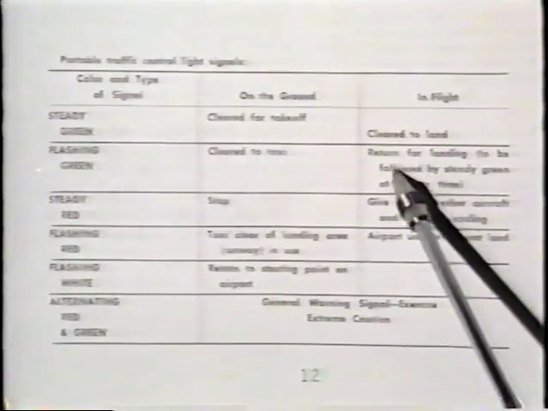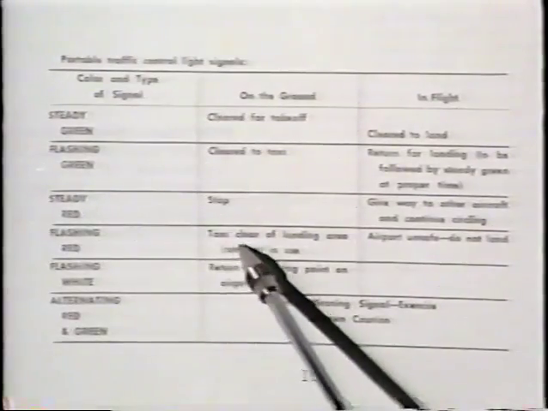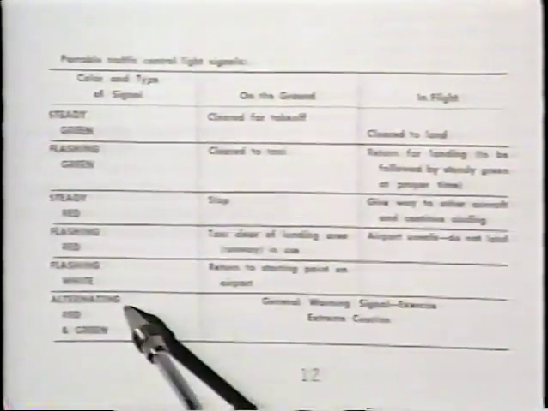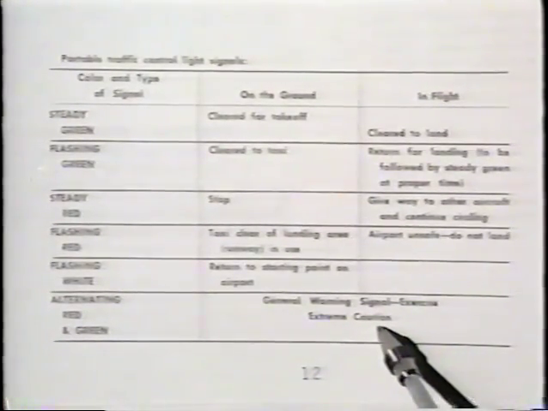After you land, they ask this on a test a lot. If you get a flashing red, that means get off the runway. They also ask you a lot on a test, what does it mean if you get an alternating red and green? That's a general caution. Use extreme caution.